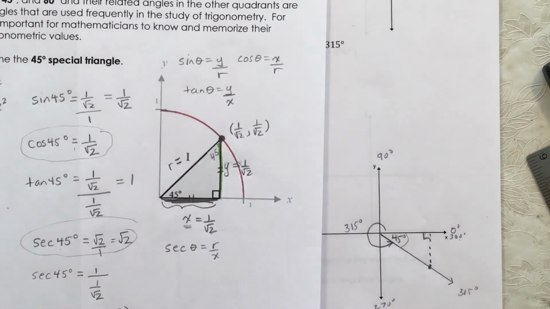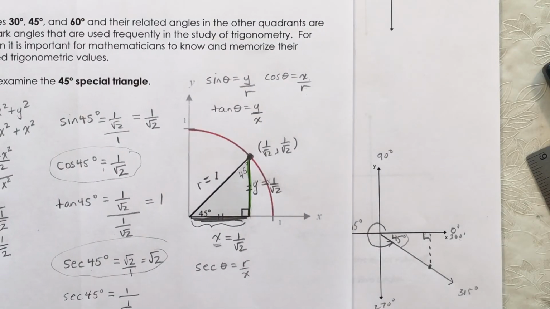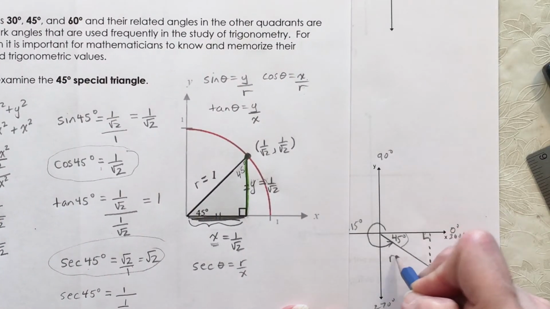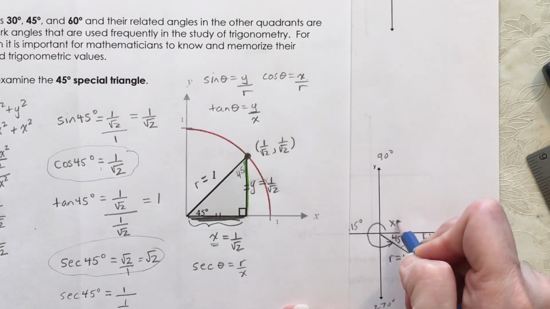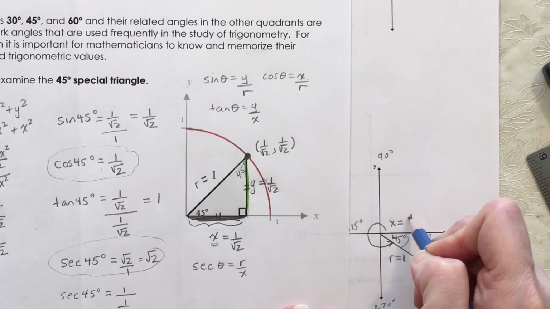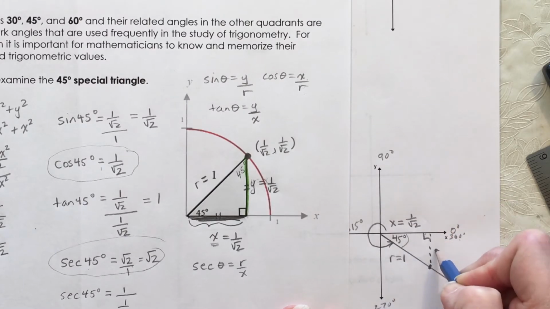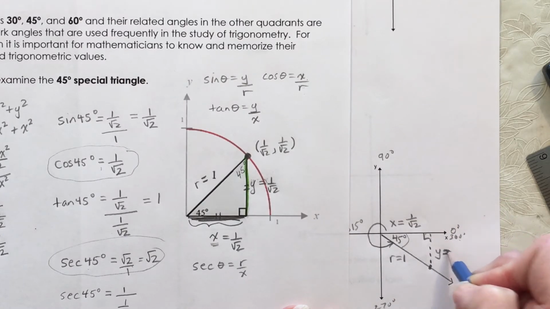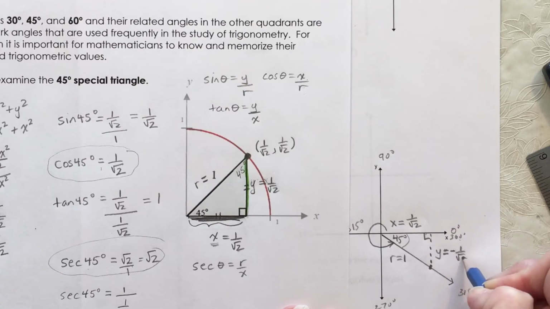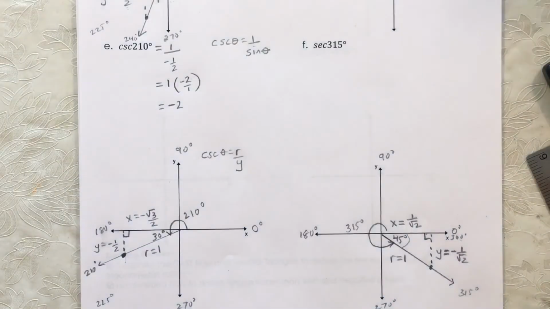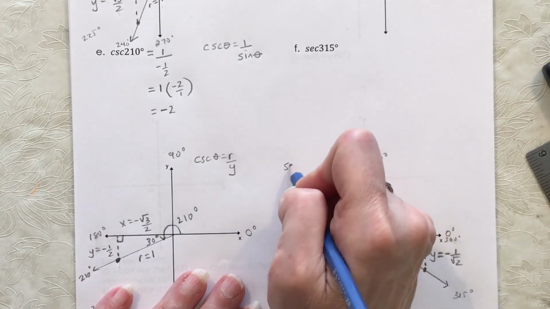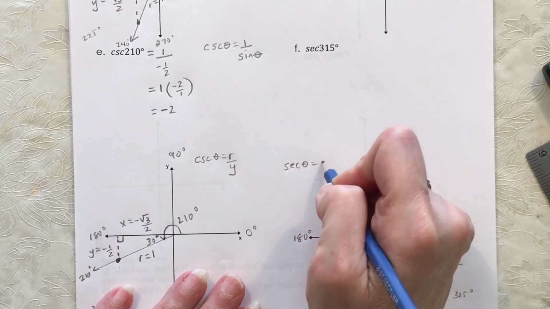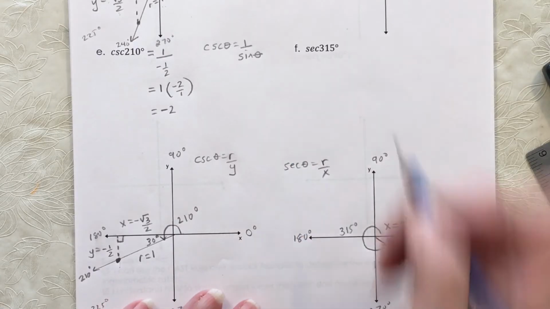So here's our 3 sides. In the 4th quadrant, r is always positive. R is +1. It makes sense that the x would be positive in the 4th quadrant, so we go to the right 1/√2, but our y should be negative. Down 1/√2. So sec is r over x, so we can do it that way.